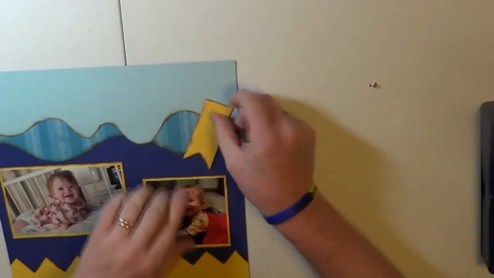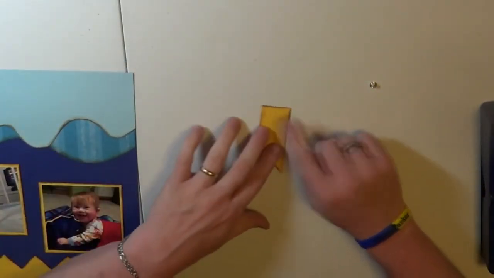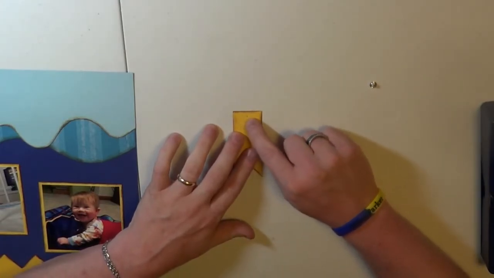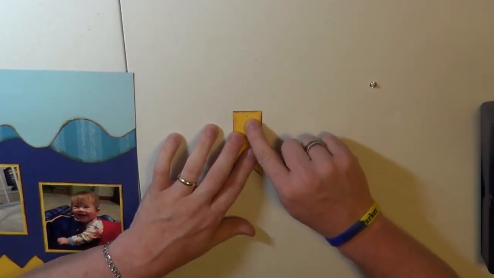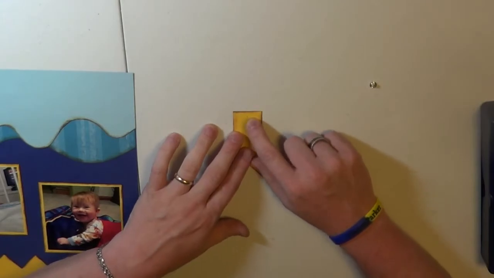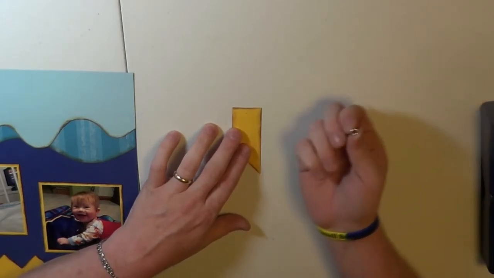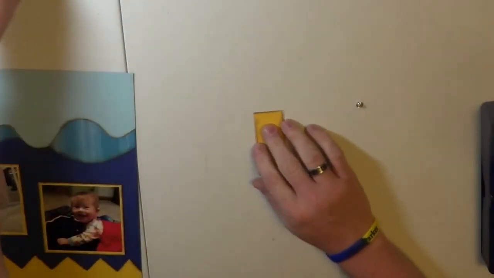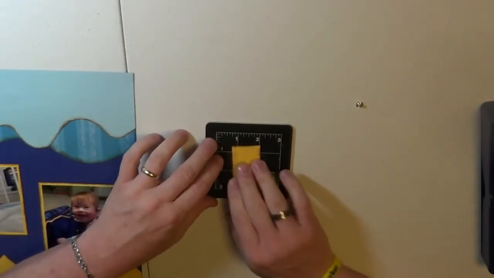So what I did is I took the tag template and made a tag, and we're going to be putting this right here, but I thought, wouldn't it be nice to have a rivet on here? So what I've done is I've just drawn a little dot here in the center, a little down from the top, and I'm going to be putting this silver rivet through it. Embellishments like this add a little extra to your mat.